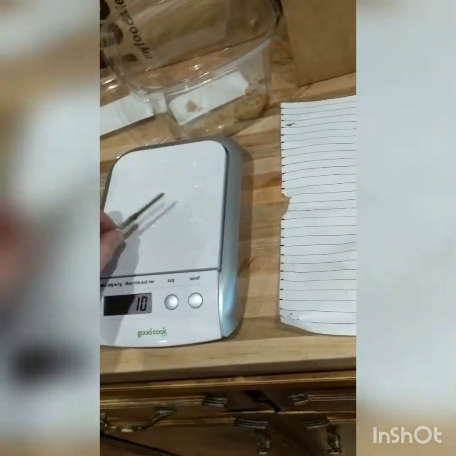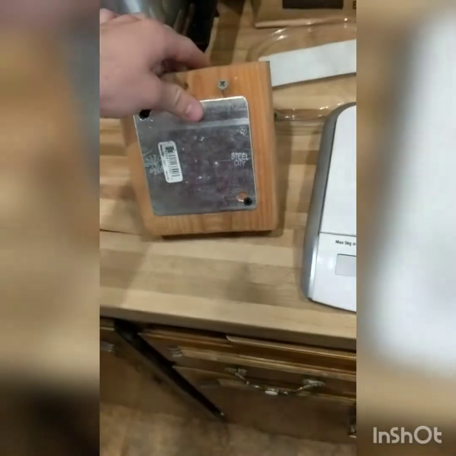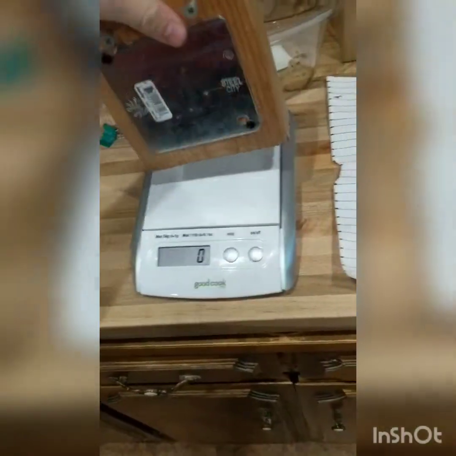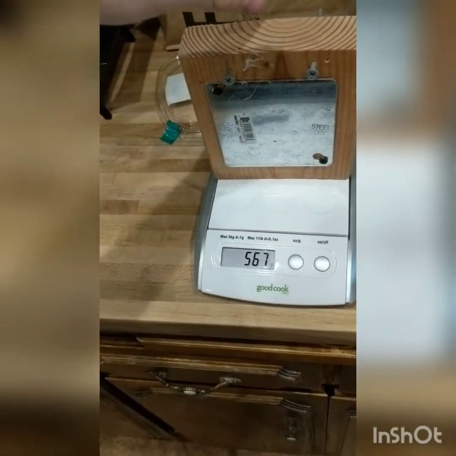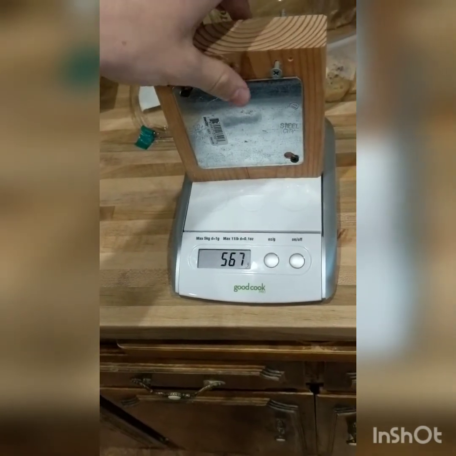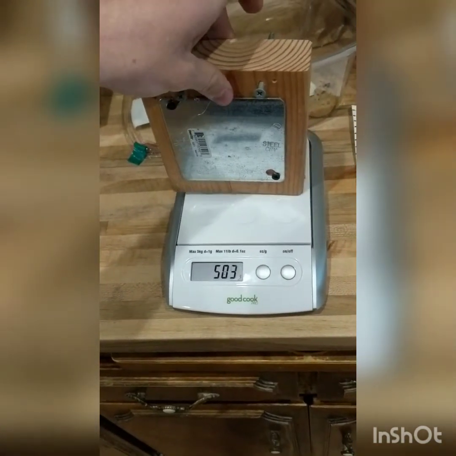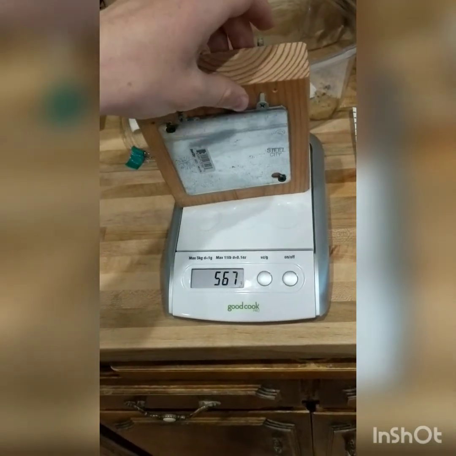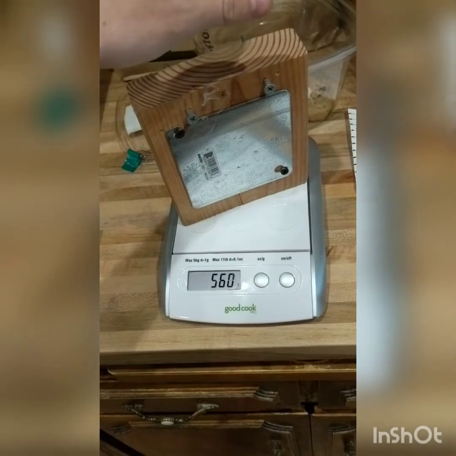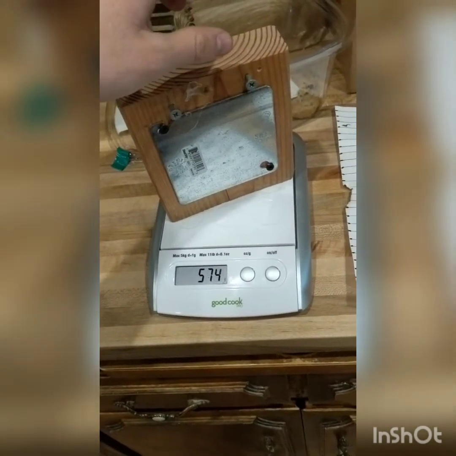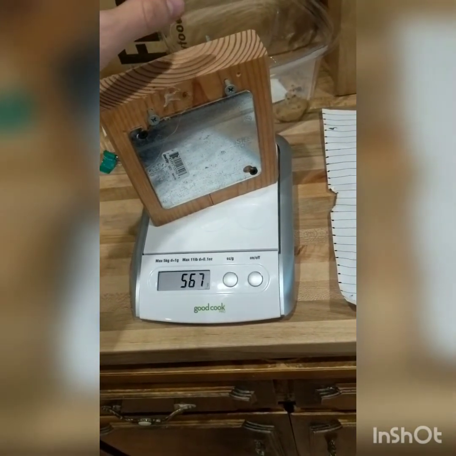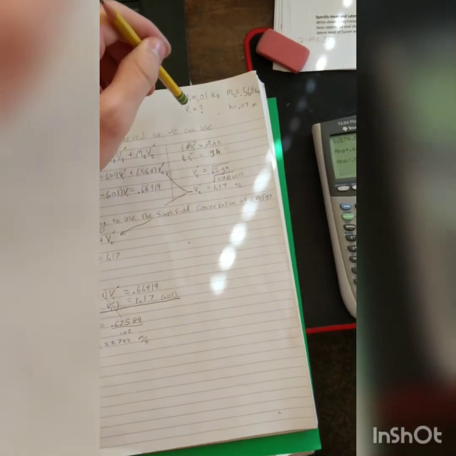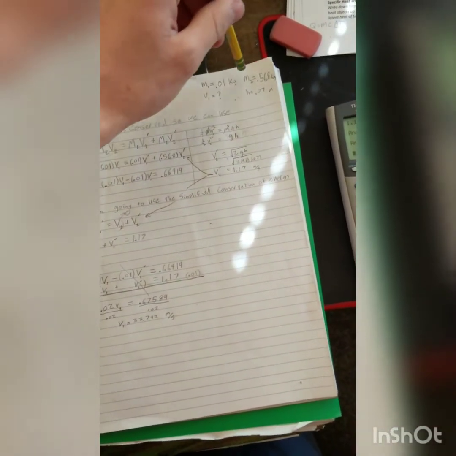And then we need to find the mass of the object we're shooting, which should be 568 grams.